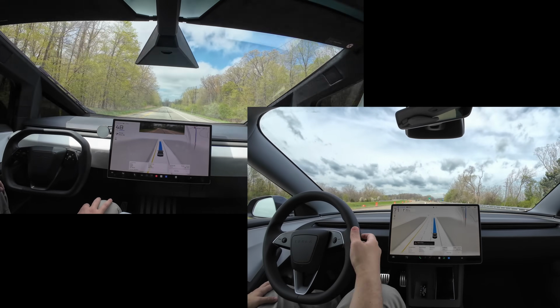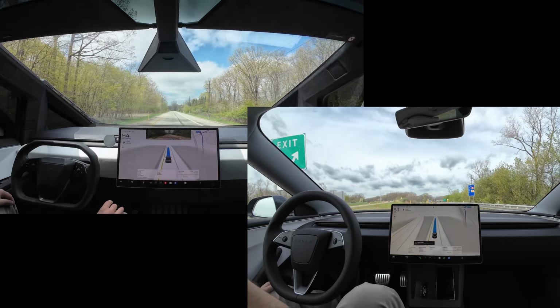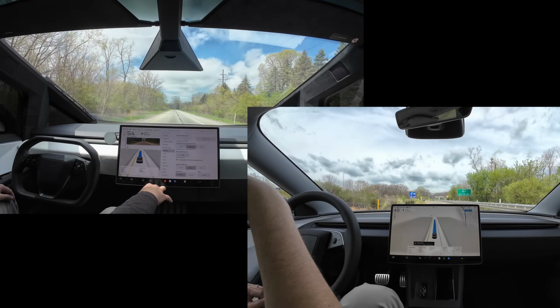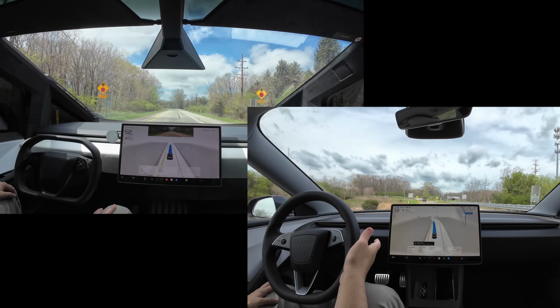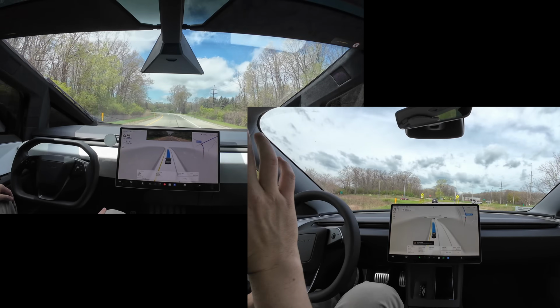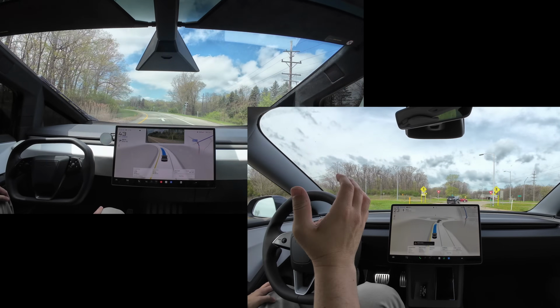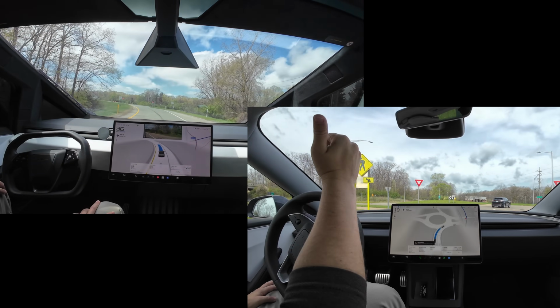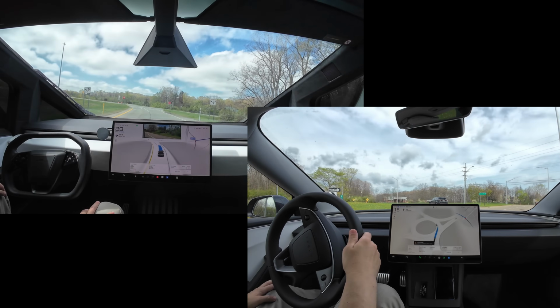Now you can see that the Model 3 confidently and smoothly moves through the roundabout. Again, it didn't have to wait for a slow semi, so we can't really compare this exact roundabout on this drive, but it feels really good, and the Model 3 moves up in speed pretty similar to what the Cybertruck did here. So the comparison here, I would say they performed pretty much the same.